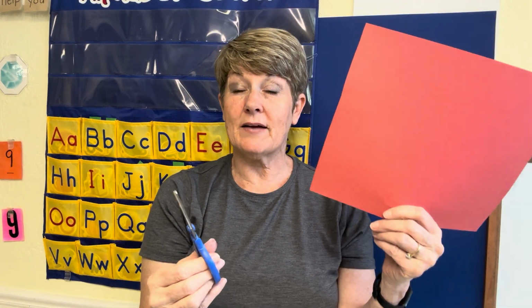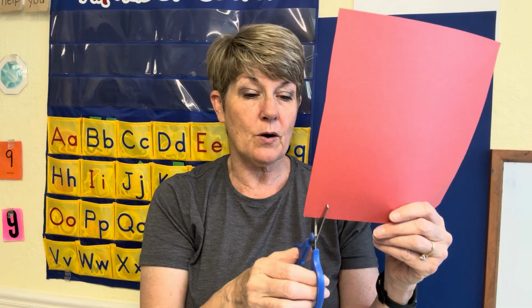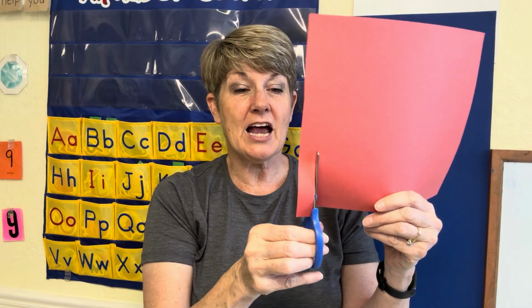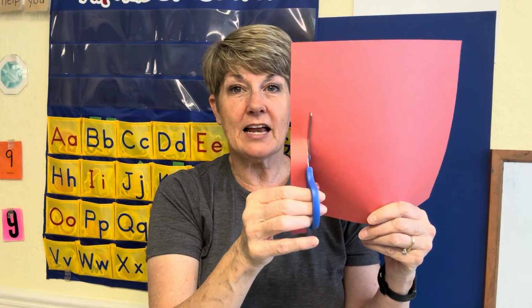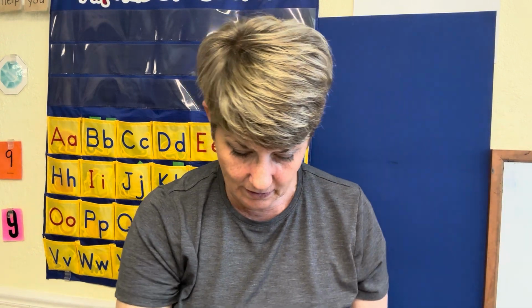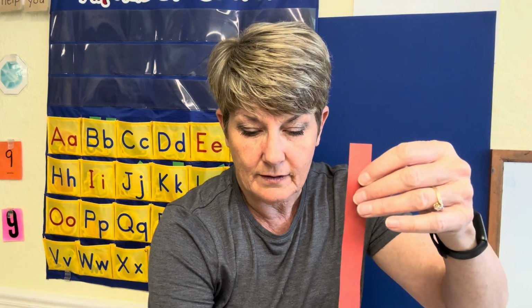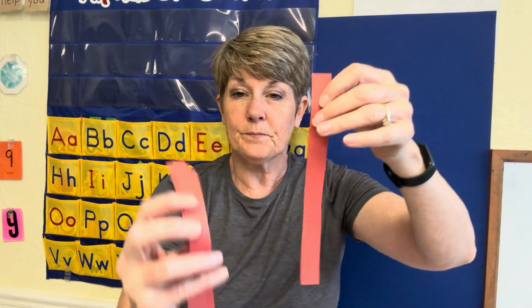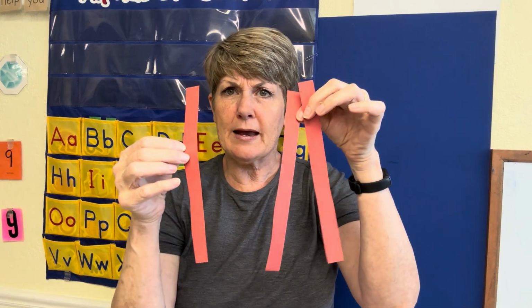Now, sometimes we have to stop in the middle and readjust the paper, don't we? Open and shut. This is the way we cut, cut, cut. Oh, that one fell right down on the floor. Okay, look. I have 1, 2, 3. I think we're going to need probably about 5 or 6. Let's cut a few more.